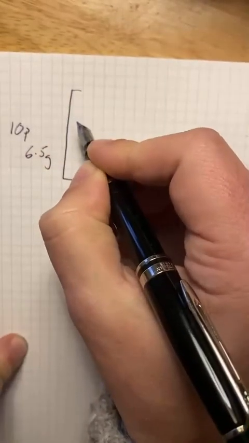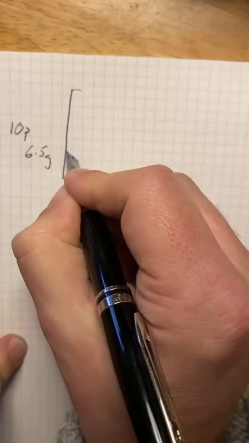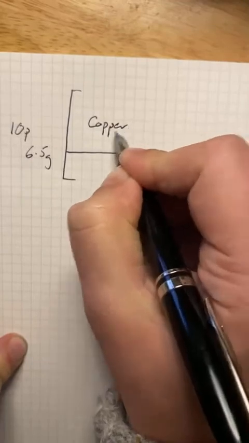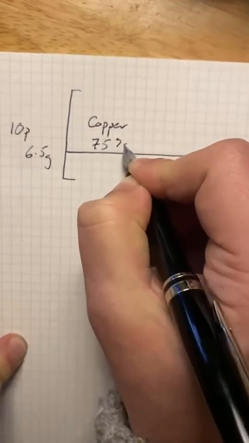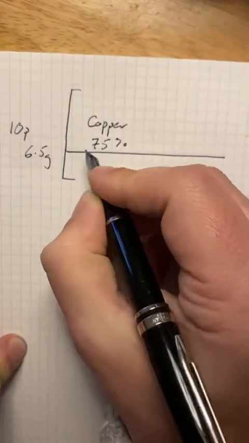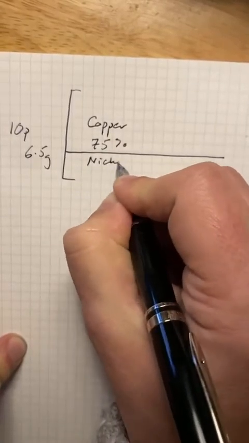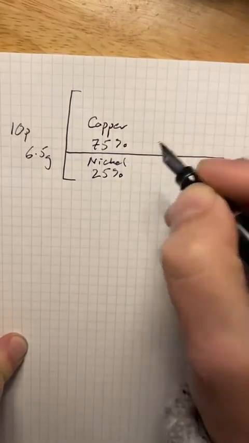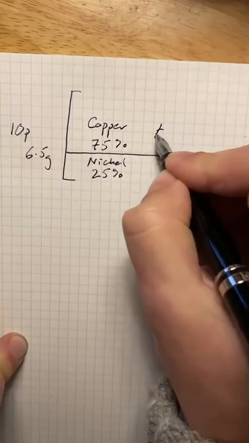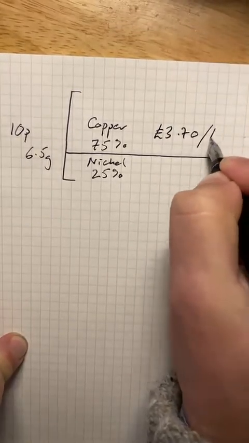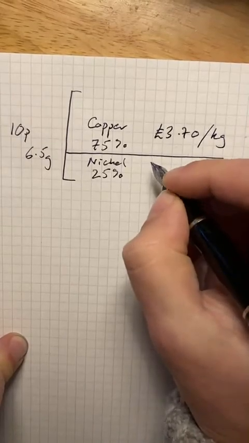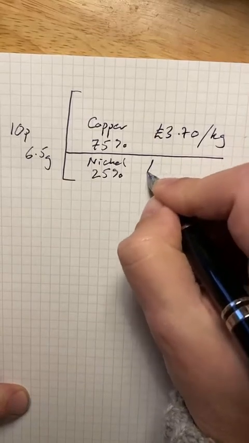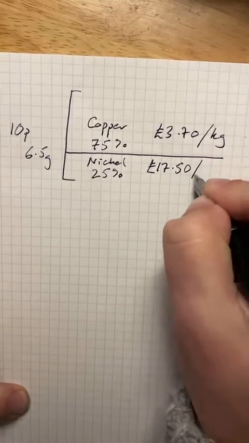We know that 3/4 of it is copper, and we know that nickel makes up the rest. Let's try and get this right. The copper is £3.70 per kilogram, and the nickel is £17.50 per kilogram.